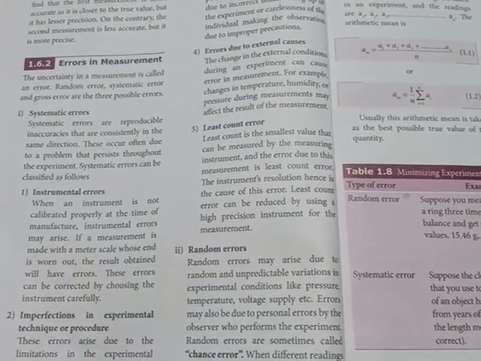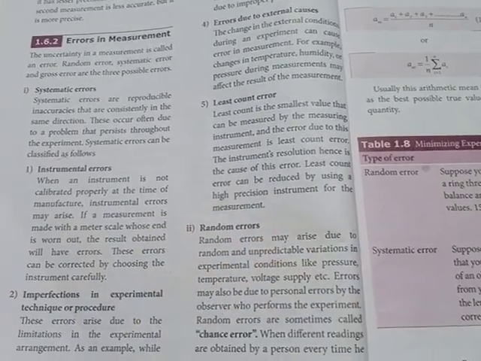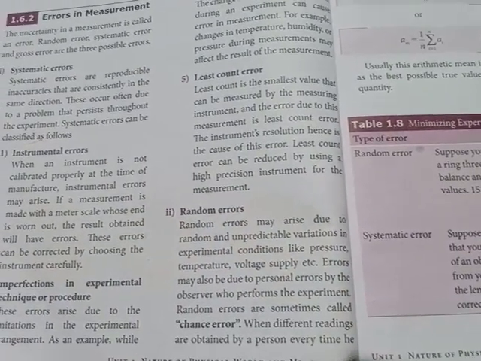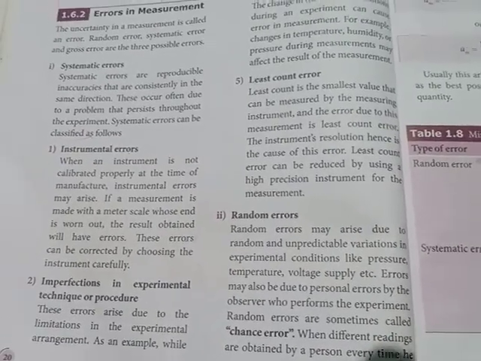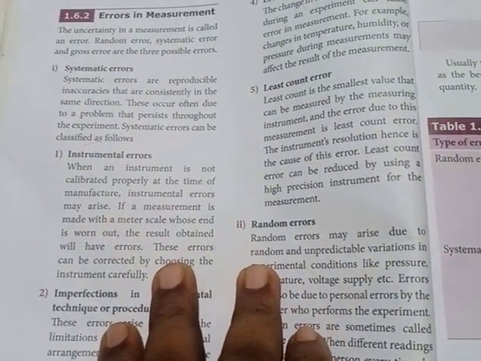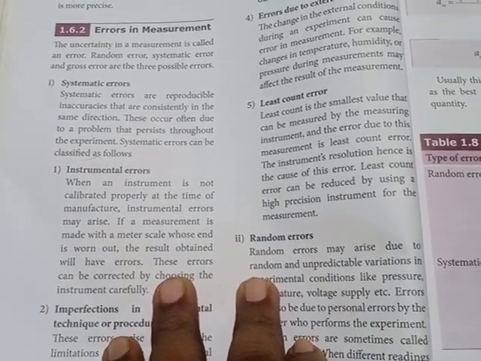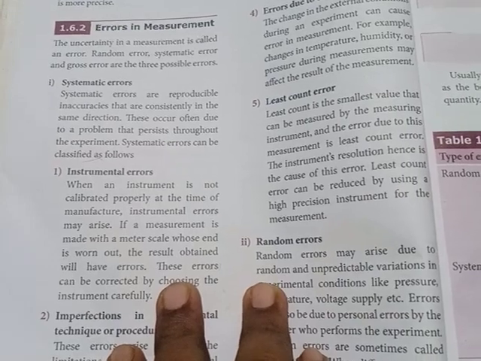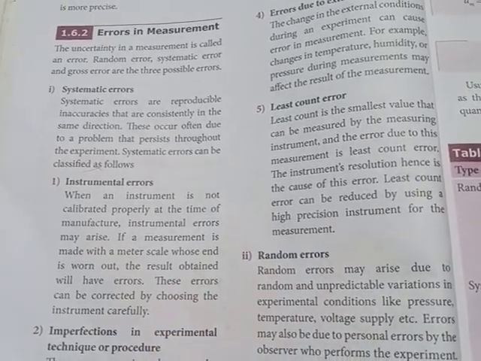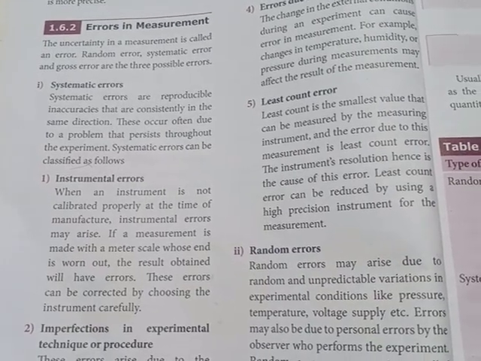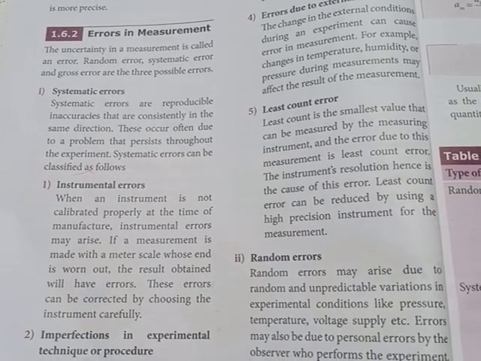Next, a very important 5-mark question is error in measurement. Here you can see some of the types of errors. It is one of the very important 5-mark questions in this unit. So, error in measurement. First, what is meant by error? You know that I told you before, the uncertainty in a measurement is called an error. And here you can see the types of error: random error, systematic error and gross error. These are the 3 possible errors.